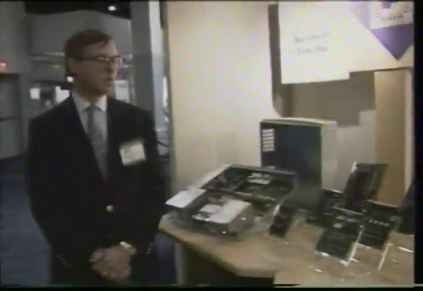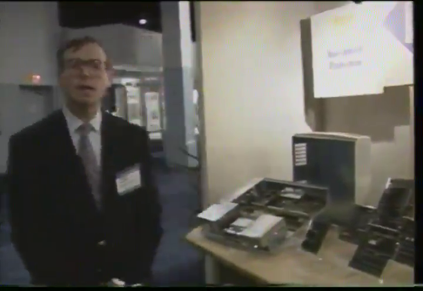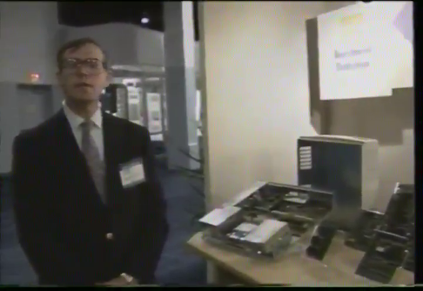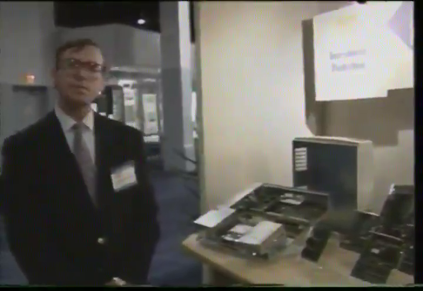Okay, good afternoon. My name's John Forde. I'm with Workstation-Based Product Marketing. And what we're doing with this demo today is showing the expandability, the upgradability, and the investment protection that's provided by the DECstation family of workstations.